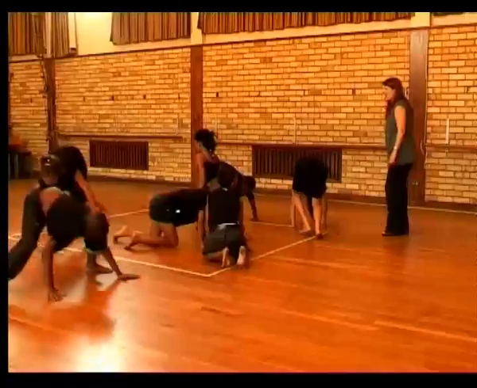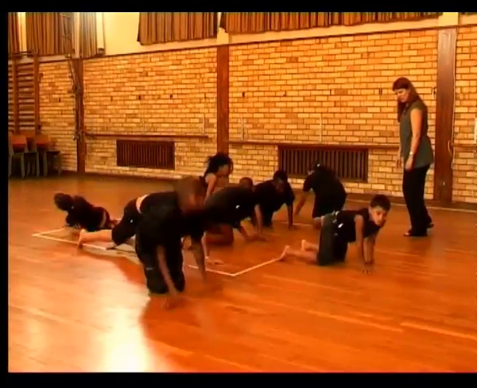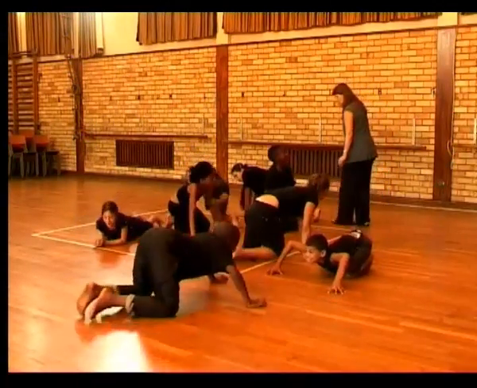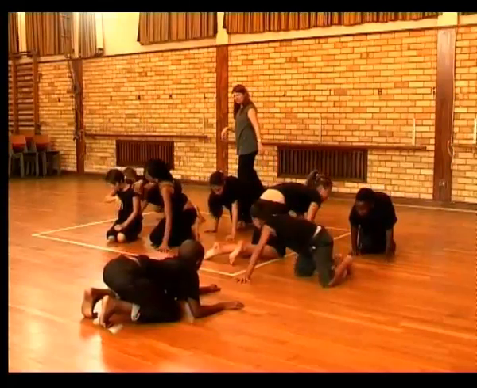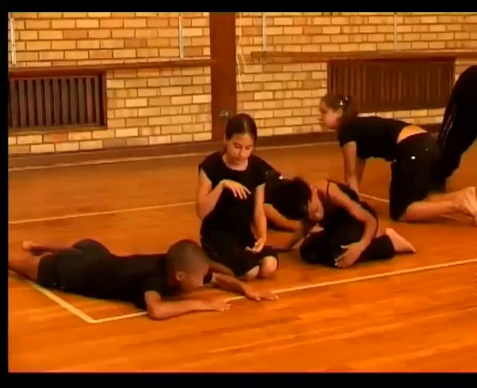And now you're a cat. You're a cat. Let's just do it with our bodies for the moment, without any sound. So what do cats do? How do they stretch? How do they lick themselves? How do they like to sleep?